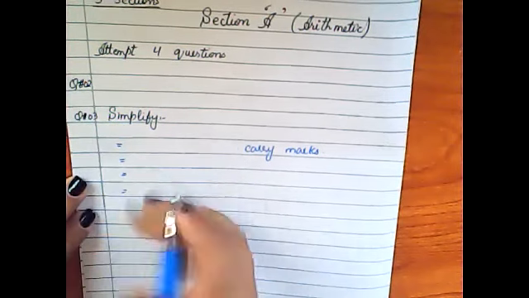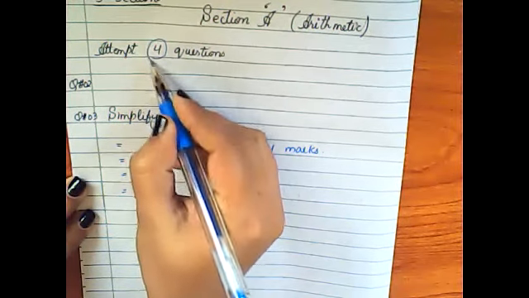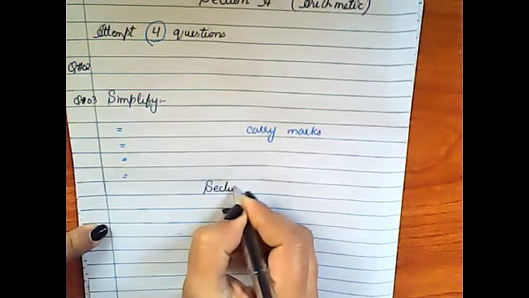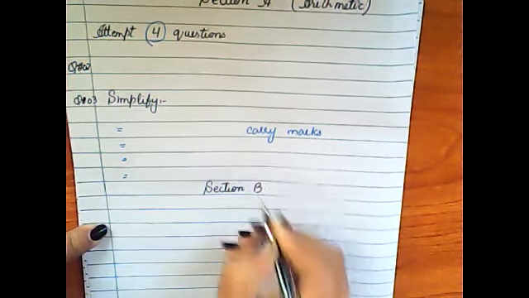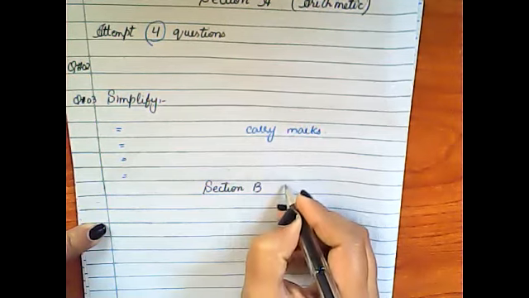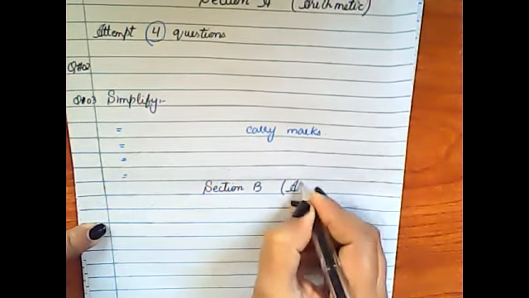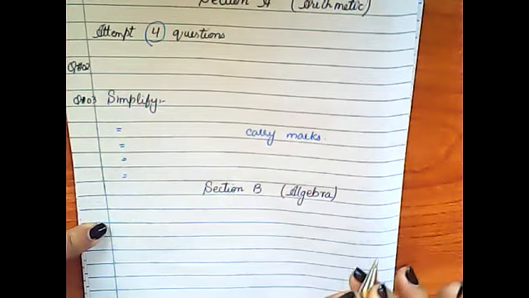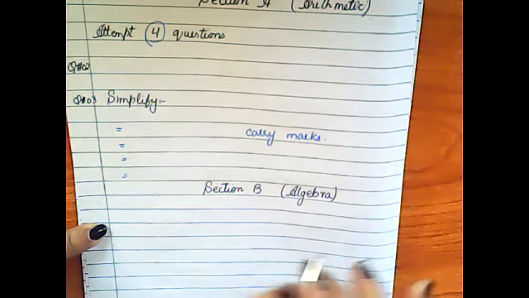When you have attempted a total of 4 questions from section A, you will move on to section B. Section B will comprise the algebra portion, chapter number 9, algebraic expressions.